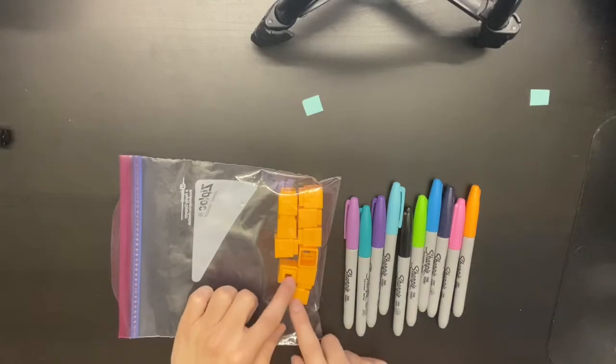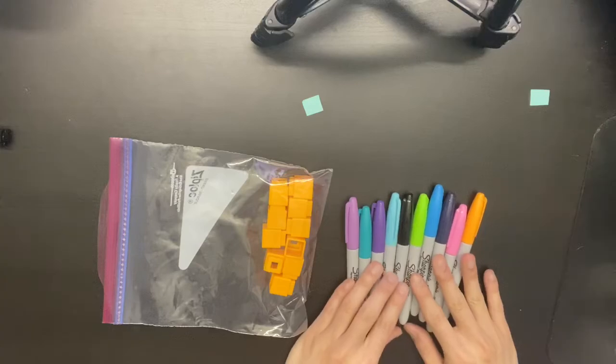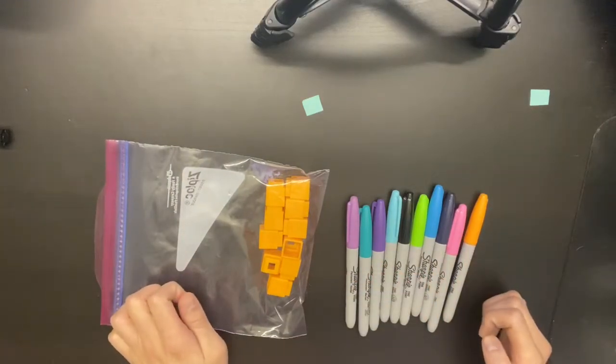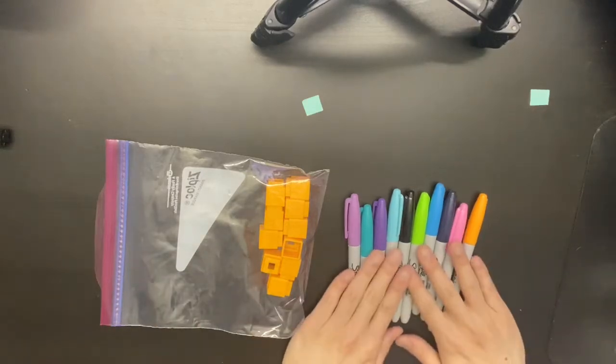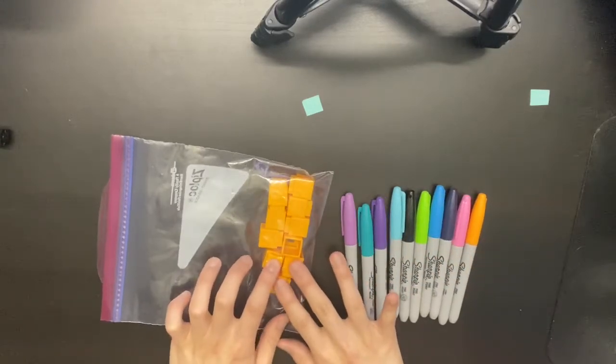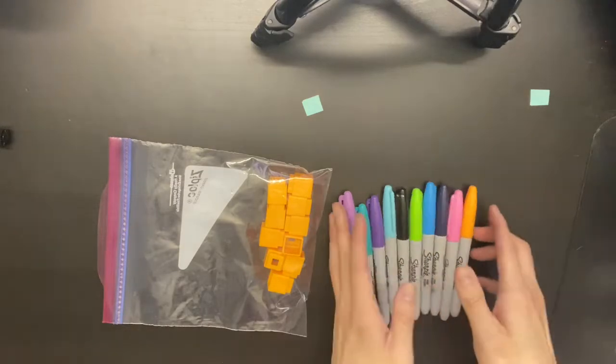Yeah, these cubes have 10 and these markers have 10. They're both 10. But what's different this time? Yeah, these ones are Sharpies. We use them to write. And these are cubes. We don't use these to write. We use them to help us count. Great. So, let me move these out of the way.